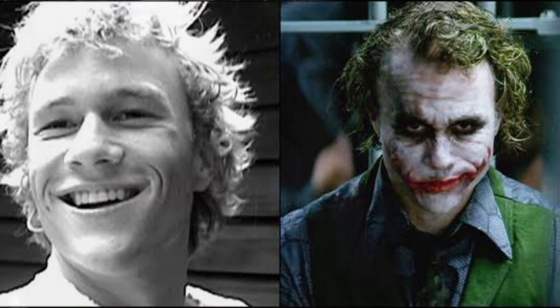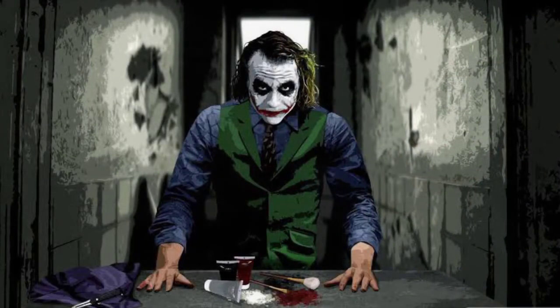Ledger died before The Dark Knight ever hit theaters, winning a posthumous Oscar and becoming one of Hollywood's biggest tragedies. The breadth of his career shows that the actor was capable of staggering dramatic depth. His performance as the Joker is electrifying and the best the character has ever seen.